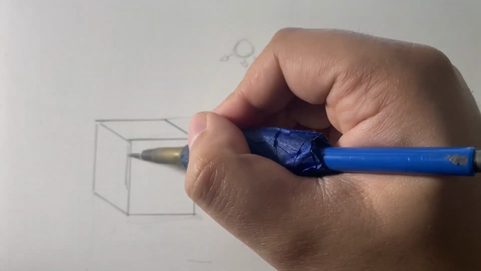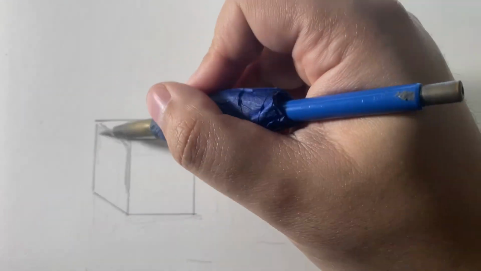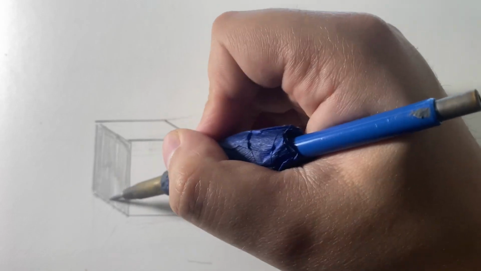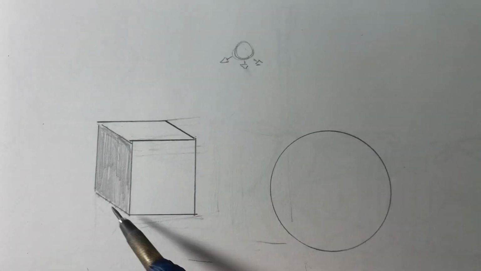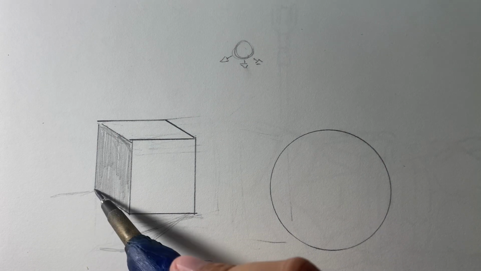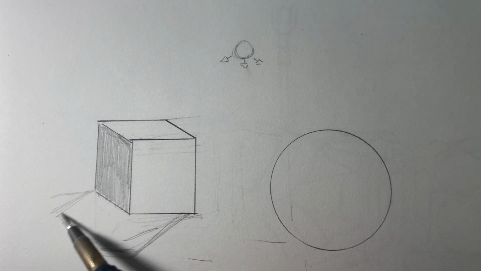All right, so this is some pretty basic stuff. We're going back to square one. Literally square one. Okay, anyways, so we have our light source in the middle, and so what we're doing is that backside is going to be completely rendered out.